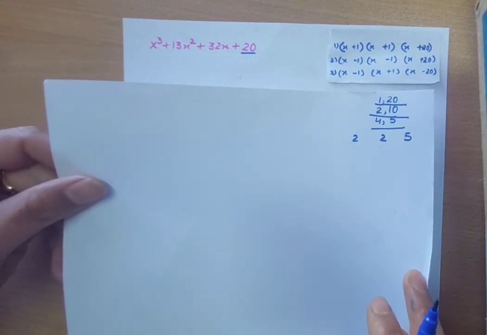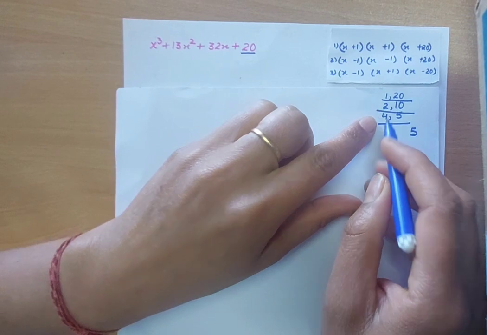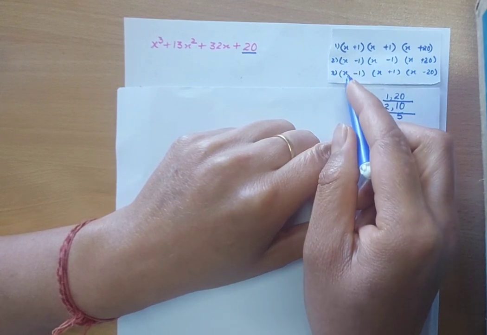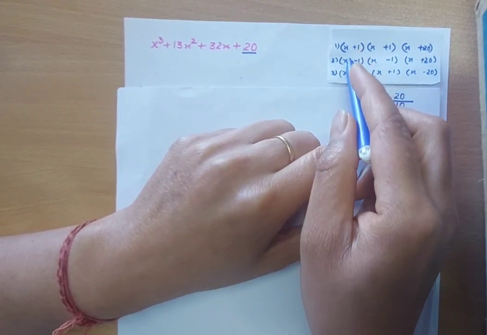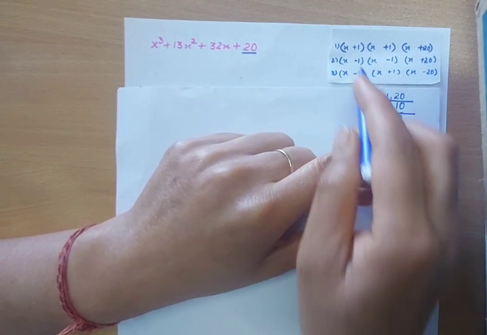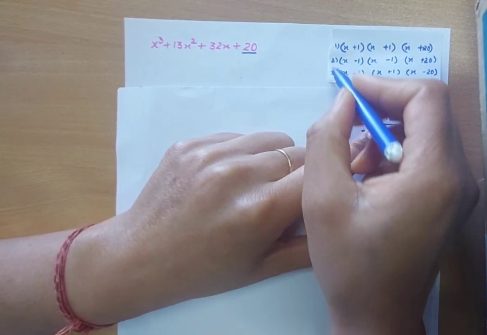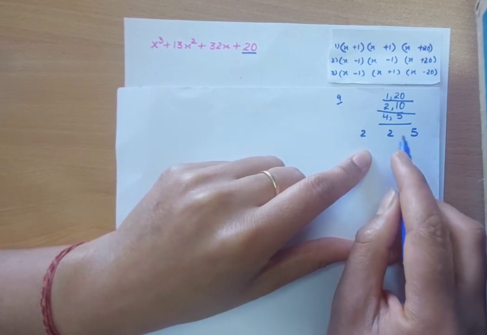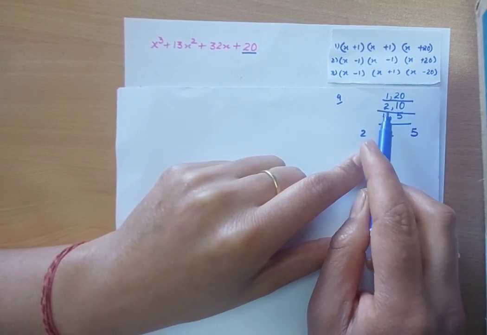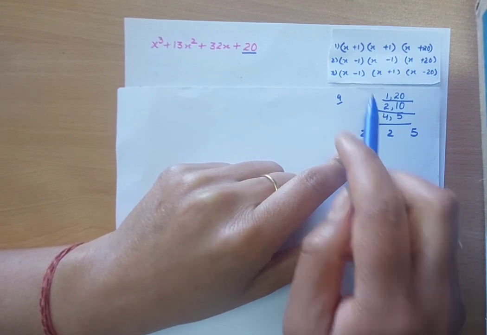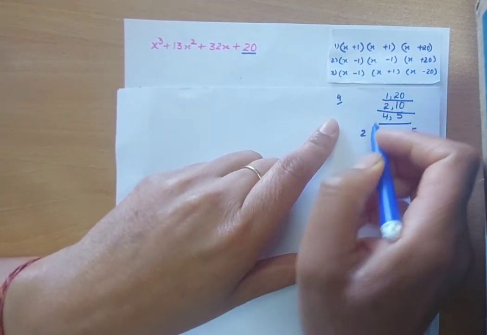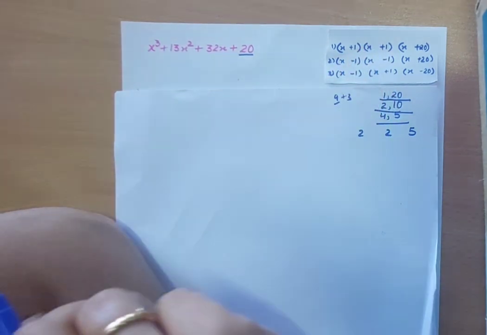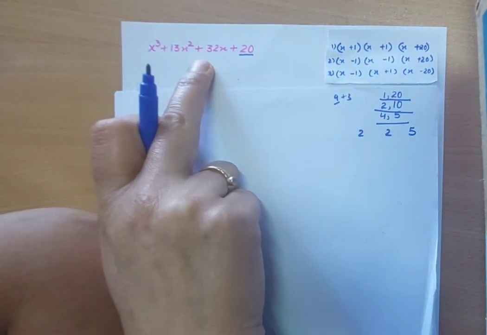Obviously there are many more, because 20 has these factors: 1, 20, 2, 10, 4, 5. With 1 and 20 we got these three possible factorizations. With 2 and 10 we get again three, and with 4 and 5 again three. So in total 9 up till now. Then there is one more, 2, 2, 5, which also gives us 20. With different combinations of plus and minus, we get 3 more, so 12. You can say that there are 12 possible factorizations for this expression.